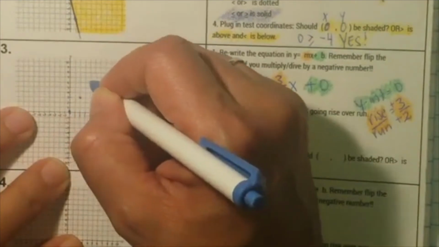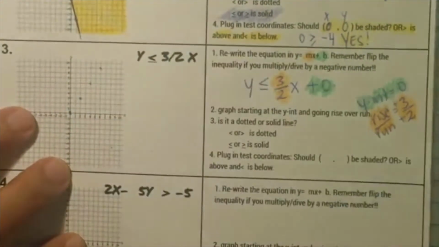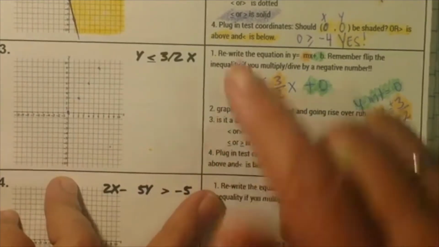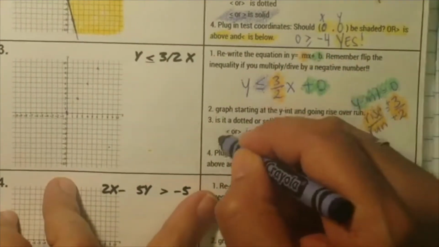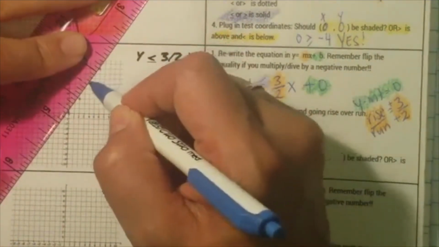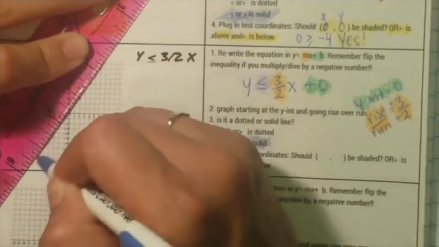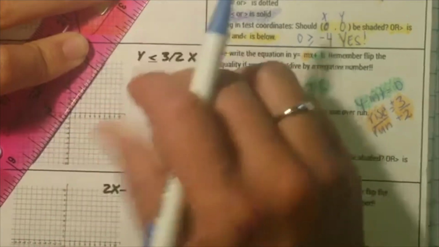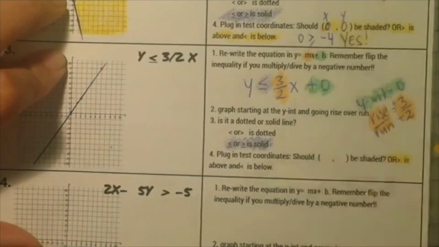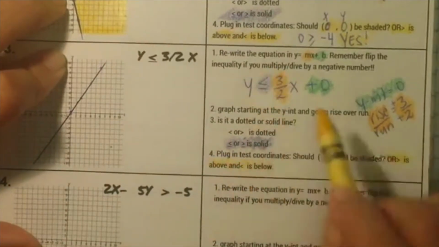Again, is it a dotted or solid line? Because it has the equal to, it's a closed circle, so it's a solid line. So you're going to shade in the line basically. All right, line it up. It's all shaded, perfect. All right, plug in the coordinates, or you can see greater than is above, less than is below. This is less than, so it's below.